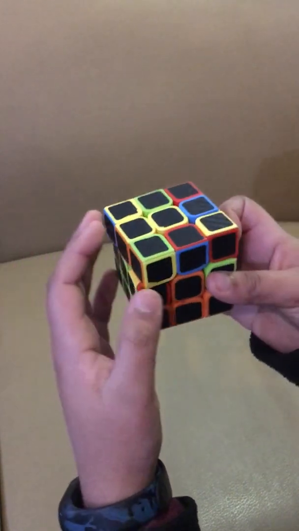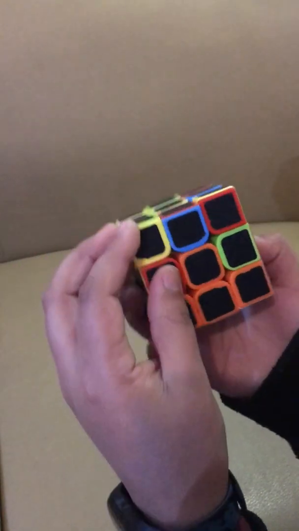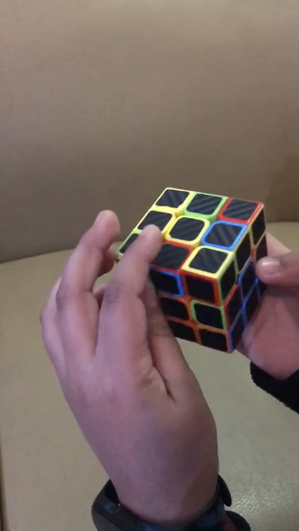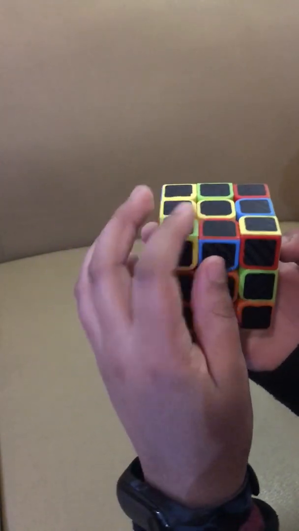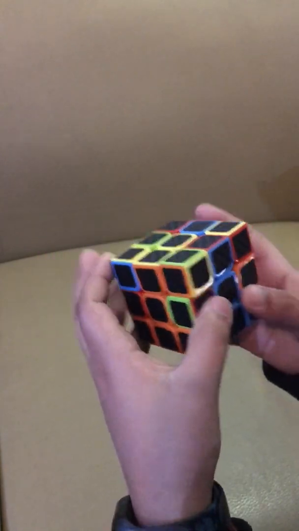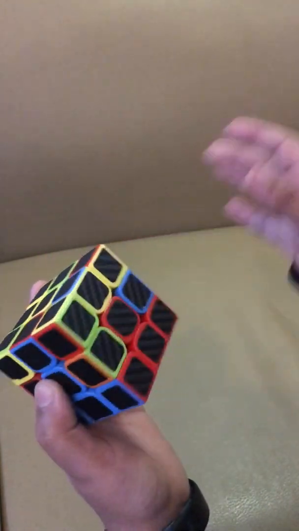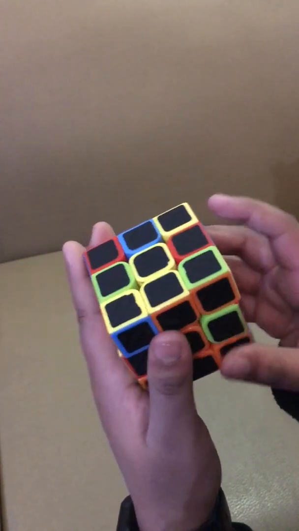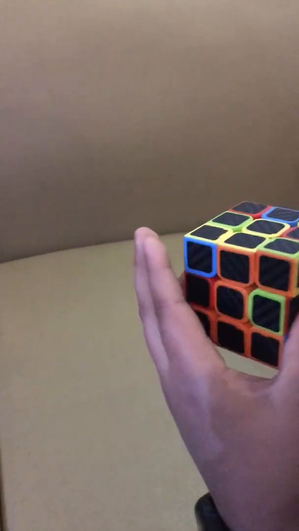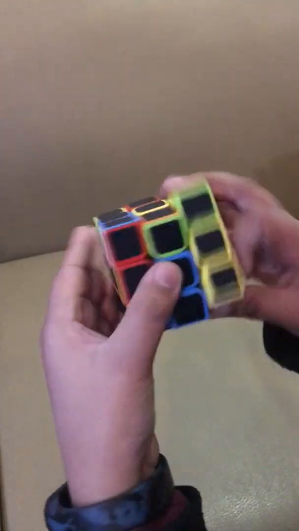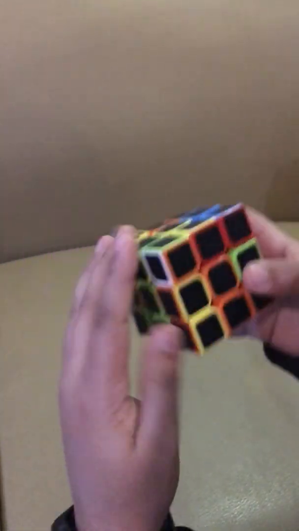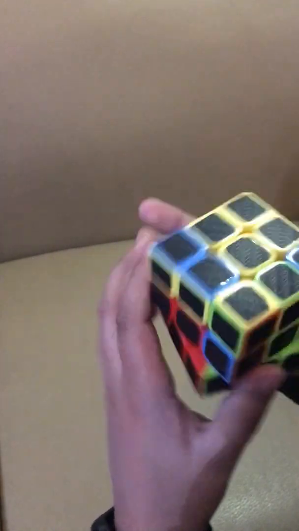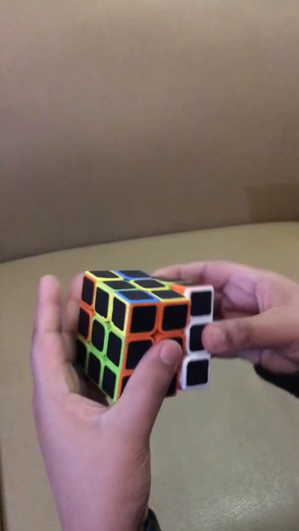And now you will search the top layer, so you will have an edge not containing yellow in it, and then you can just solve the whole second layer using my method. So I'll just solve it. You know how to solve it, but I'm just solving it. You know now all the cases.